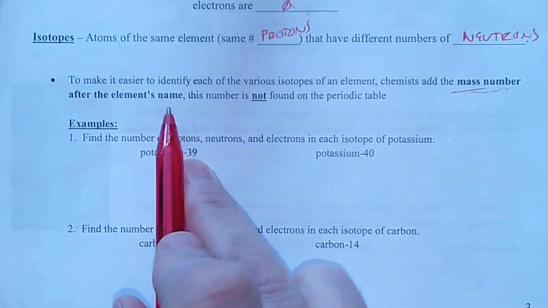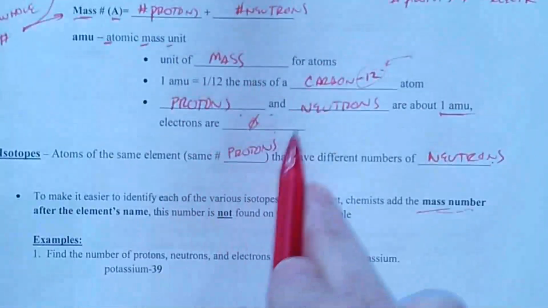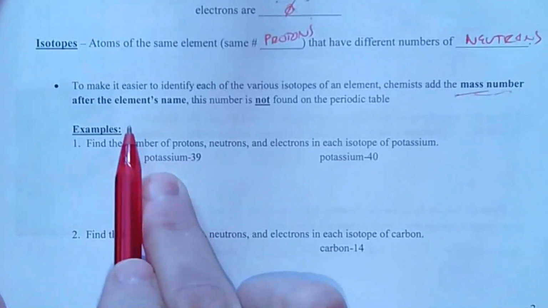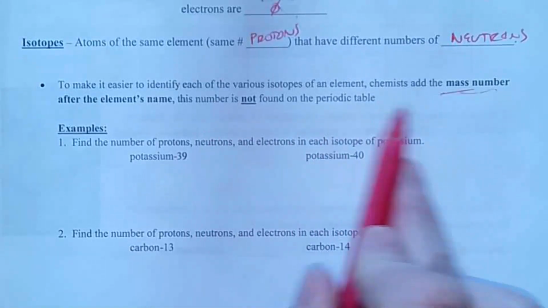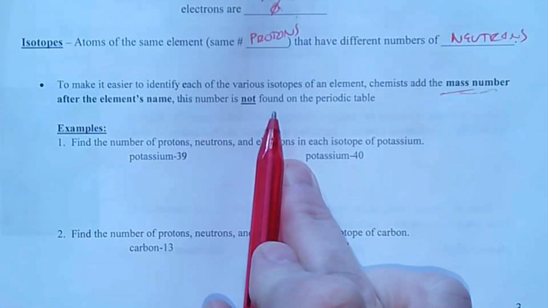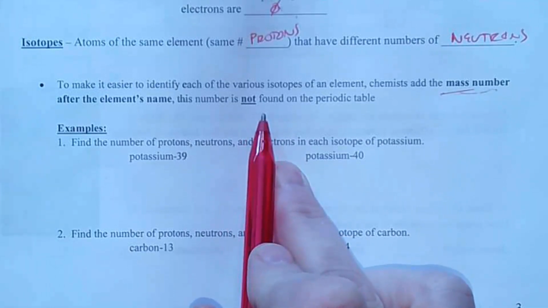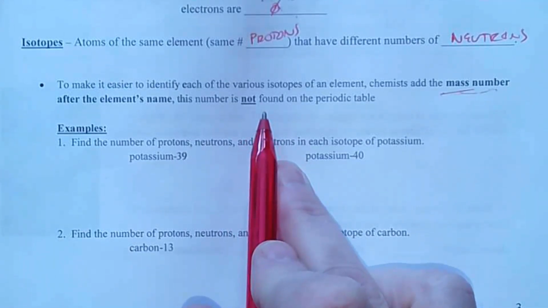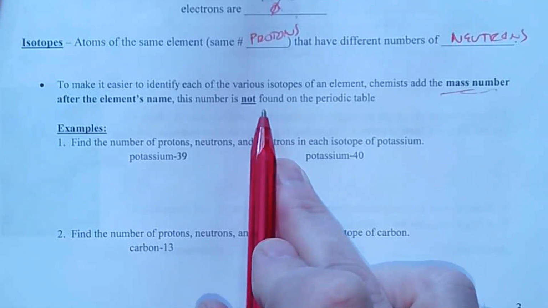And then if we're writing the name out, just like we did up here with carbon 12, after the element's name, you add the mass number. And this number is not found on the periodic table. Okay, so mass number is not on the periodic table. What's on your periodic table, if you take a look at it, is the atomic number, and then the average atomic mass, which is a topic for the next day's classes.